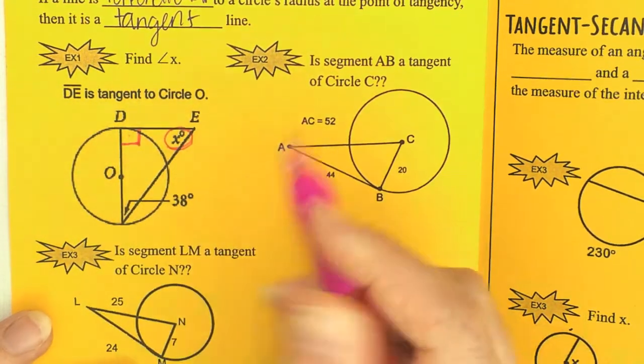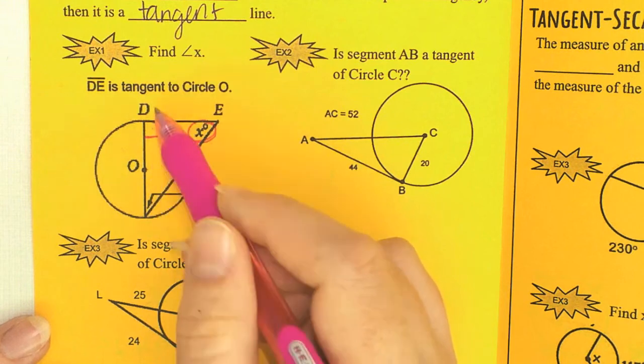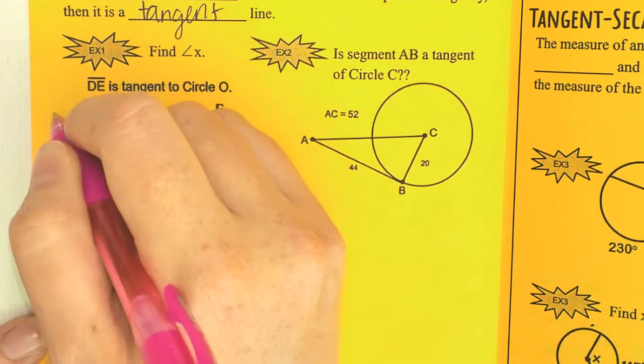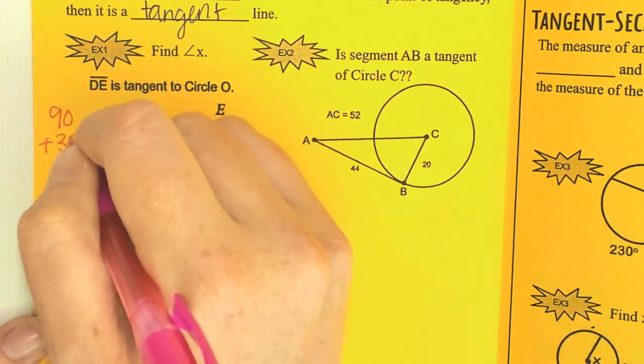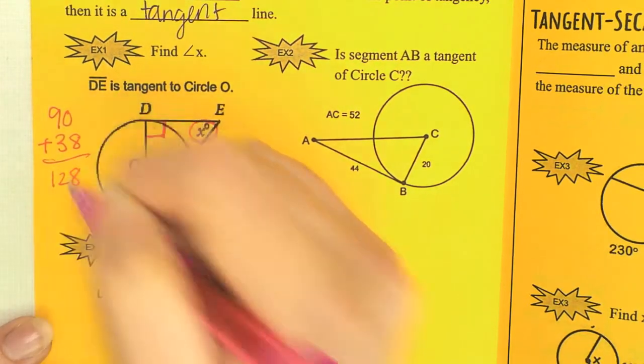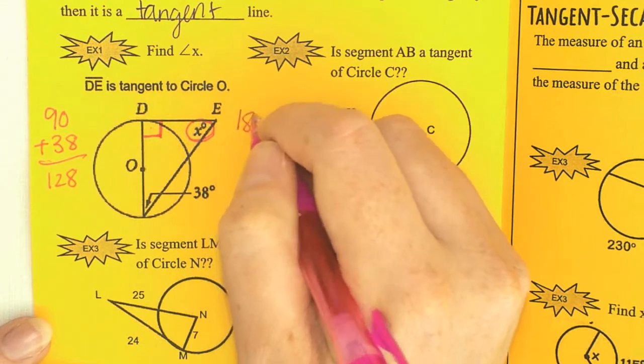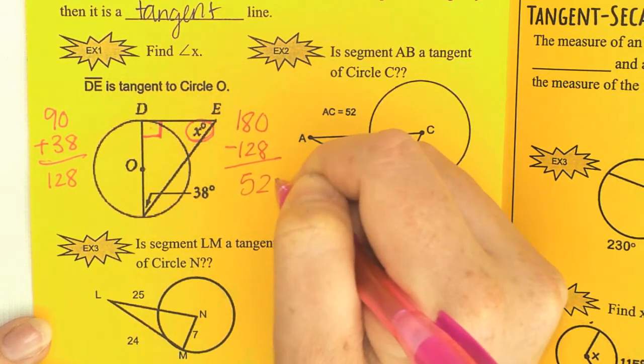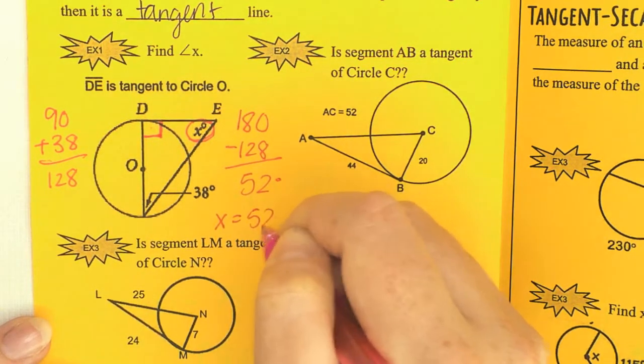This is a triangle. So now that we have two angles out of that triangle, we know that angles should add up to 180. So we can add 90 plus 38. That gives me 128. And then 180 minus 128 gives me that angle x should be 52 degrees.